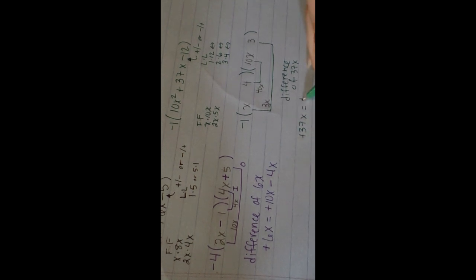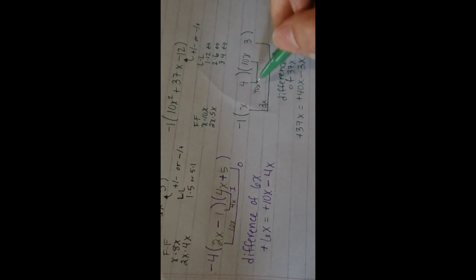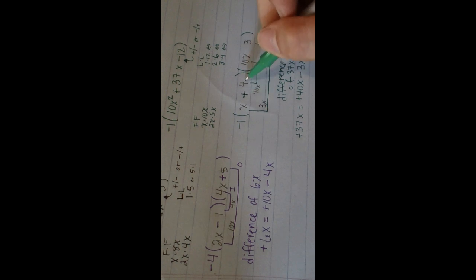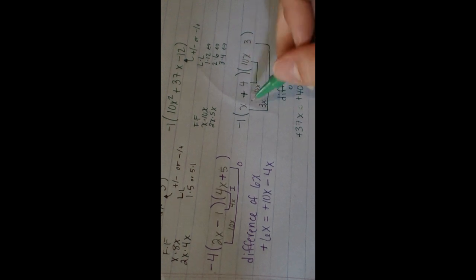And in order to make a positive 37x, I'm going to need my 40x to be the positive number and the 3x to be the negative number. So in order to make this a positive 40x, I put a plus on the plain number here, plus 4. In order to make this a negative 3x, I put the minus with the plain number there. So that's going to factor into negative 1 times x plus 4 times 10x minus 3.